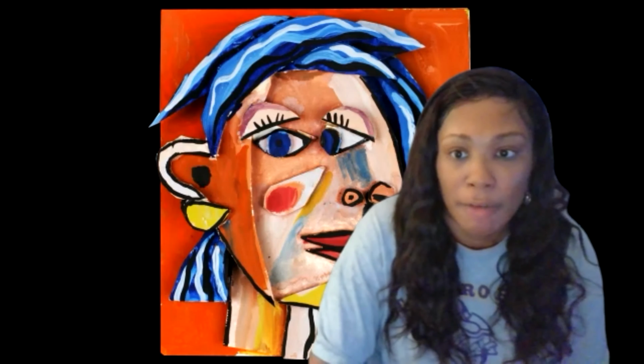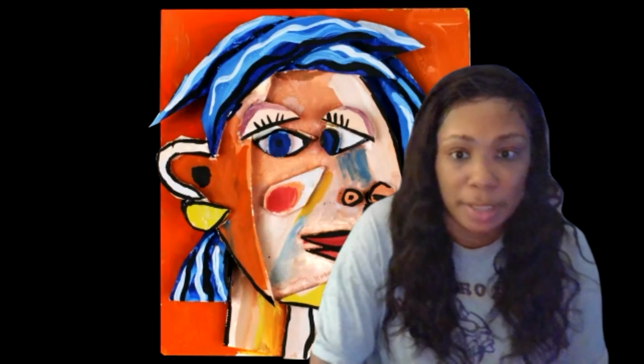And I'm going to kind of show you a picture kind of similar to what you all are going to be doing. Let's see here. I'm adding this image. So Cubism is really interesting. It looks kind of weird. The faces don't look what you're really used to seeing. So this is what we're kind of going to be focusing on for this project. Doing a piece similar to Picasso.